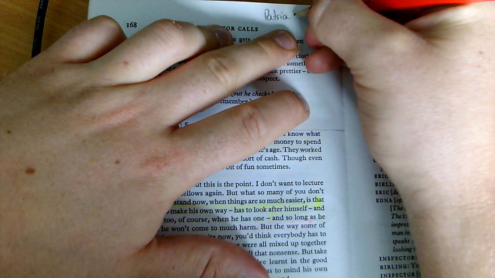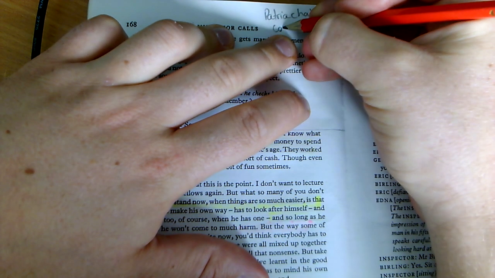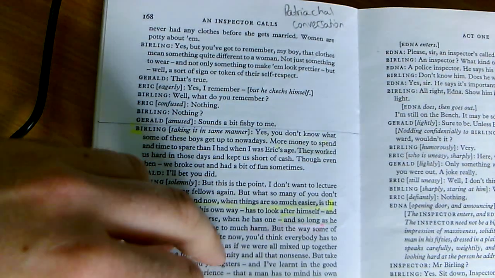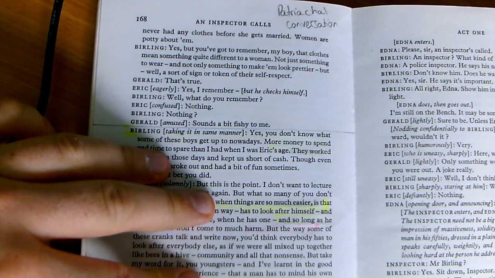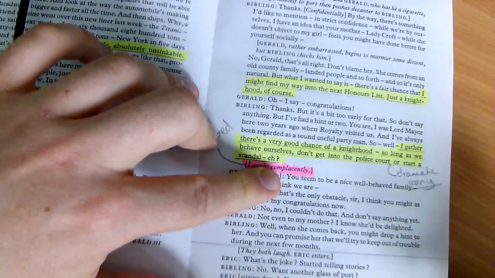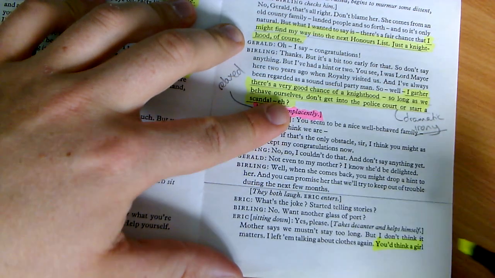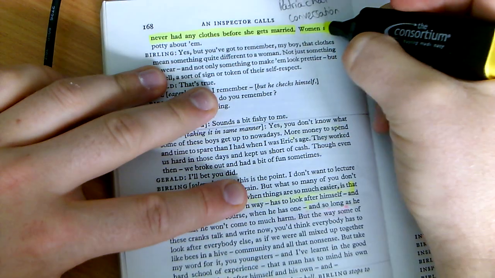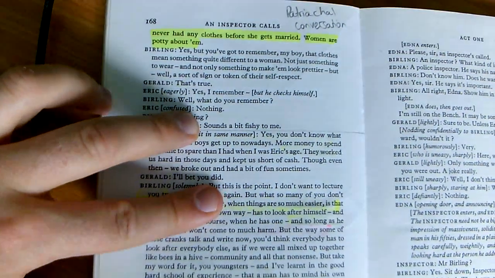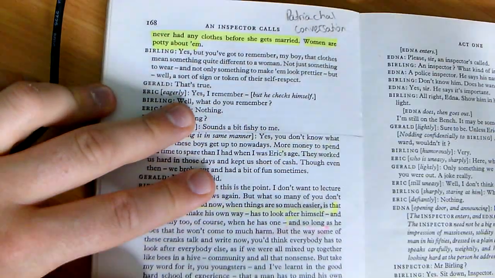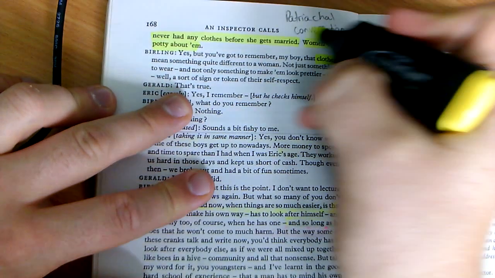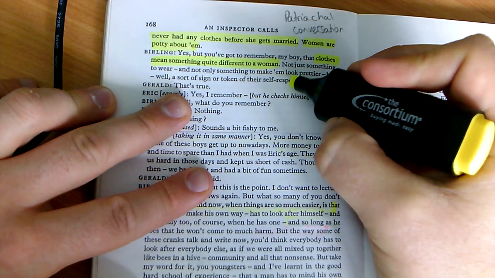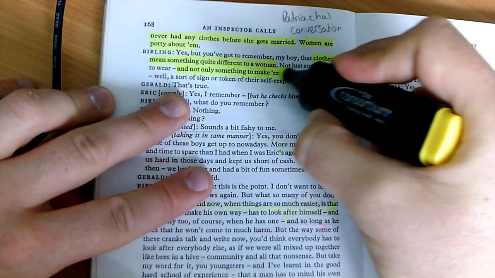So I'm just going to make a note here. This is a really patriarchal conversation where they're talking in quite demeaning ways about women and not taking them very seriously. Let's pick out a few of those quotes. You'd think a girl never had any clothes before she gets married. Women are potty about them. Now that's Eric, the son of Burling, and then Burling reaffirms that and he says, clothes mean something different to a woman. Not just something to wear, not only something to make them look prettier, but, well, a sort of sign of token of their self-respect.